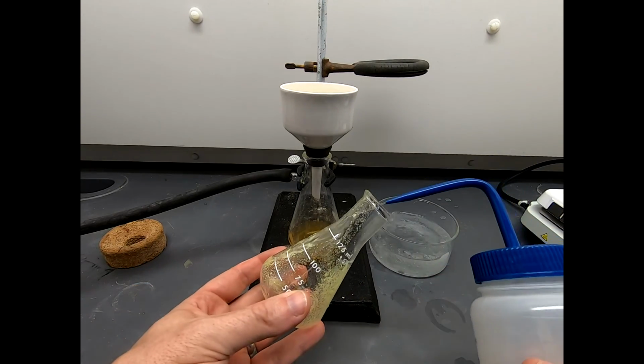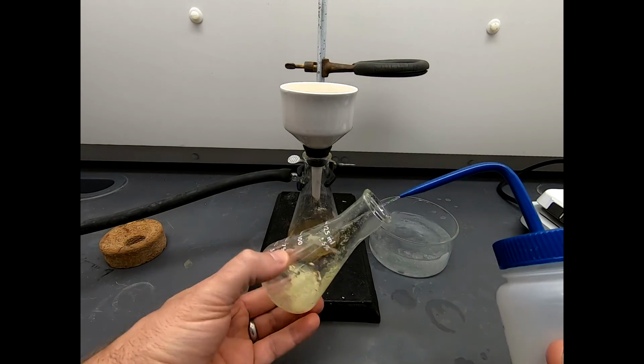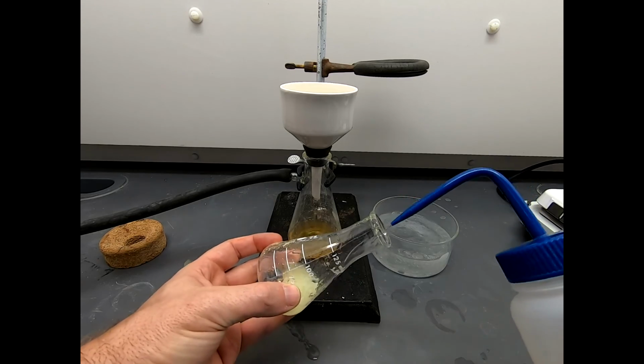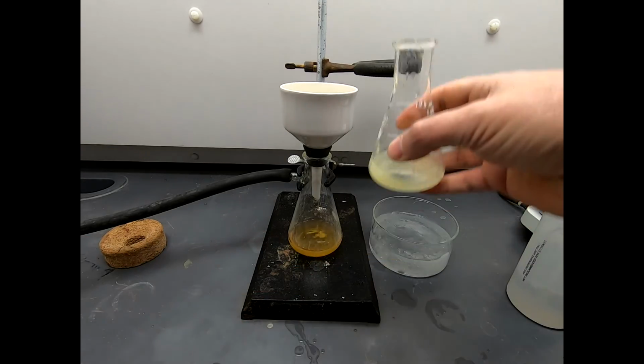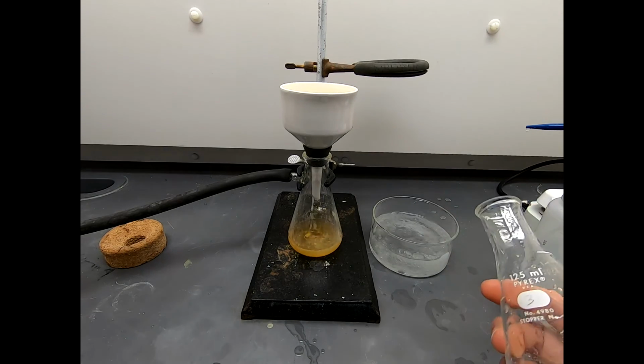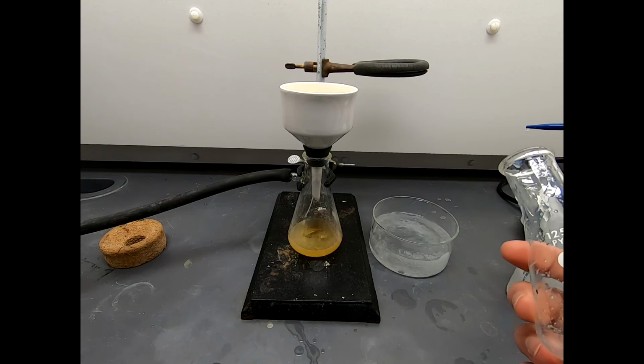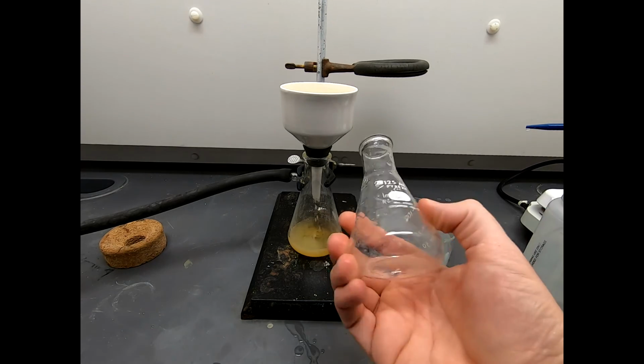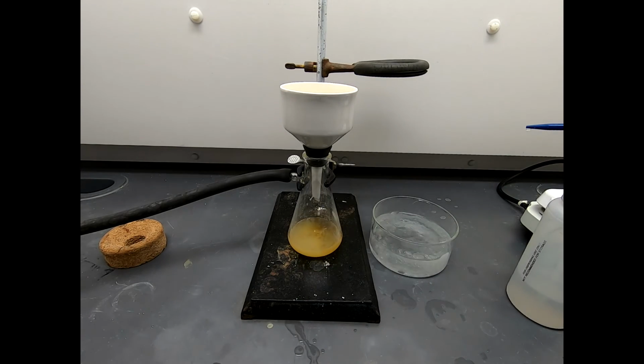Now, I'm just going to use water to rinse this out. I'm not sure that's 100% ideal. No, we know there's an impurity in here because I used excess benzaldehyde to do this reaction. So I know there's at least a little bit of benzaldehyde in there. I'm going to say this is clean enough. We've transferred enough out of there.